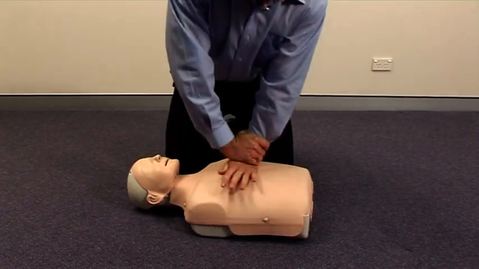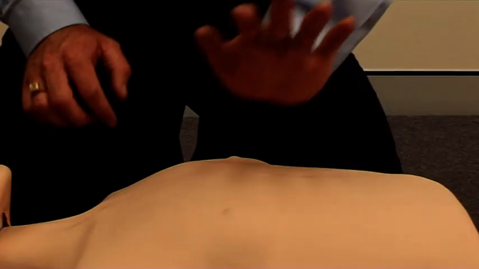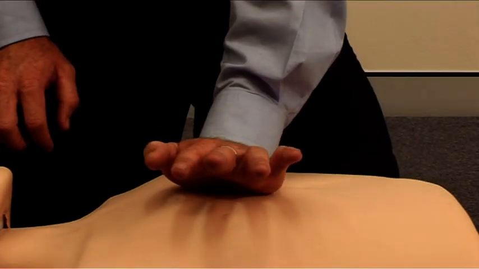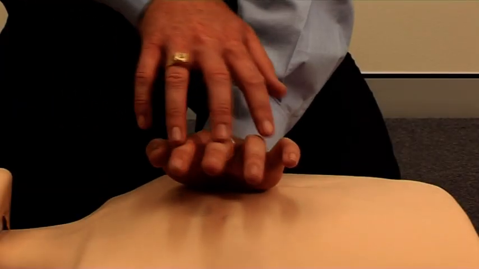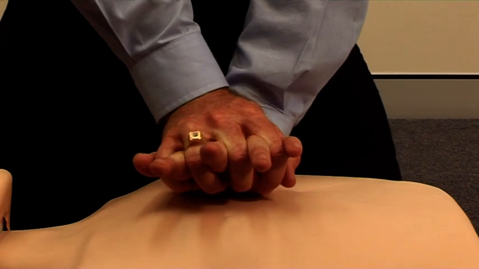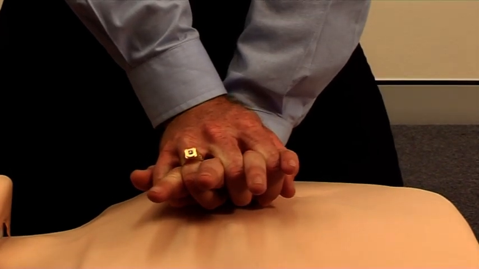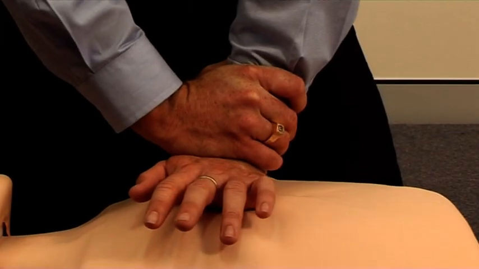Compressions are performed using the heel of the hand only. Place the heel of the hand on the lower half of the sternum. The fingers of the hand should be pointed across the chest and exerting no pressure on it. Place the other hand over this hand and hold it by either the finger holding or wrist holding method.